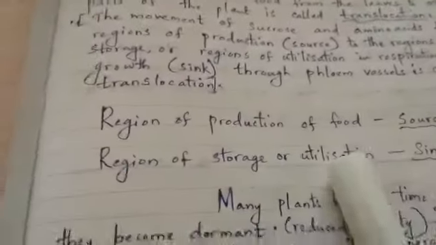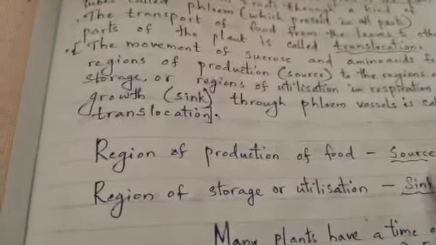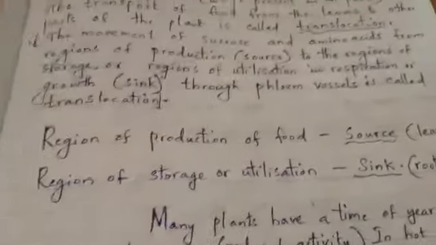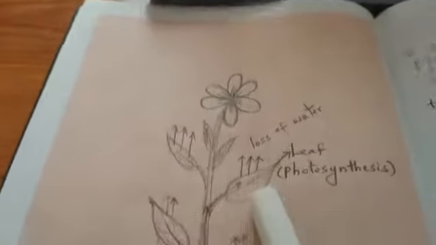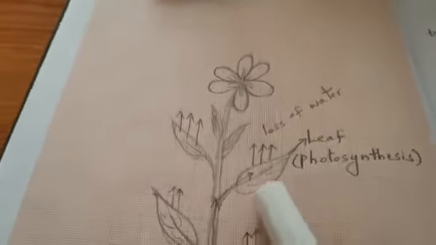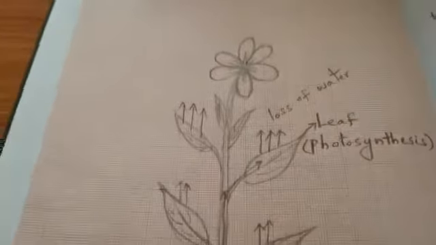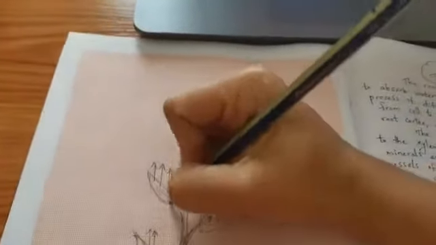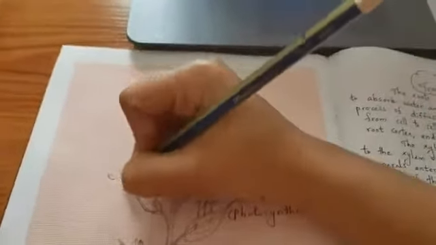Here you have to learn two words: source and sink. The place where food is produced, where can that happen? It's in the leaf, right? The production place is called the source.